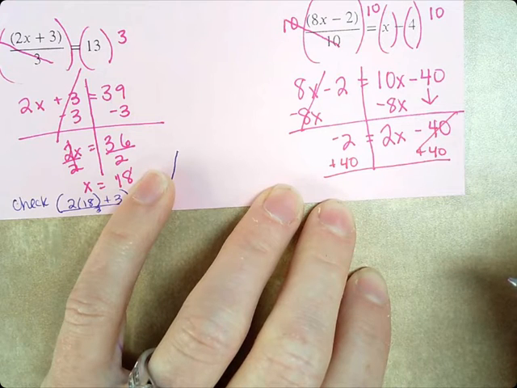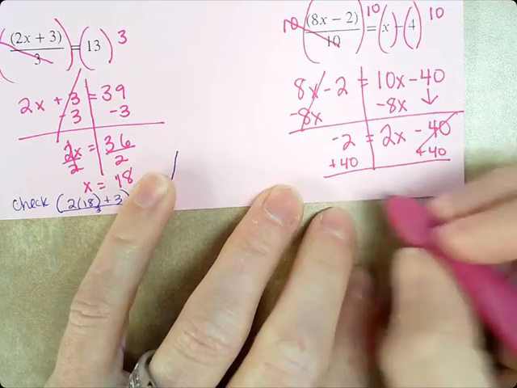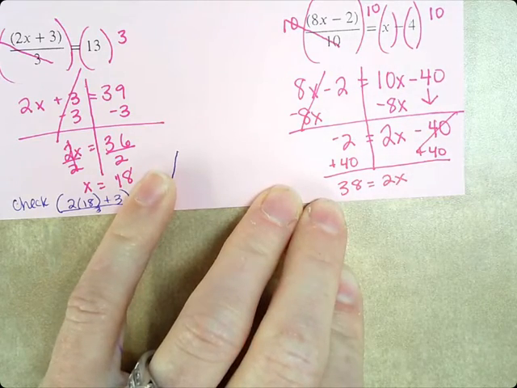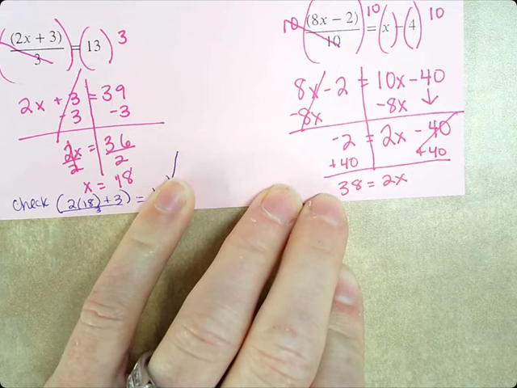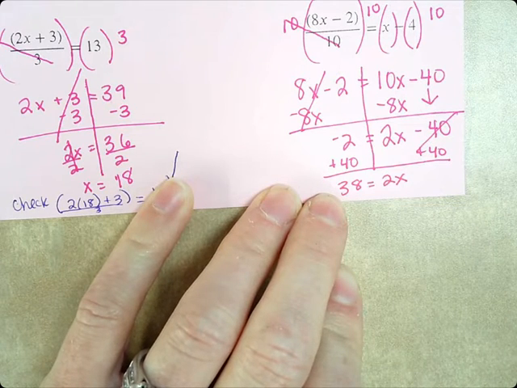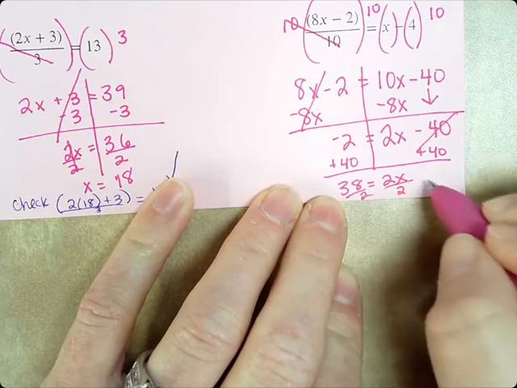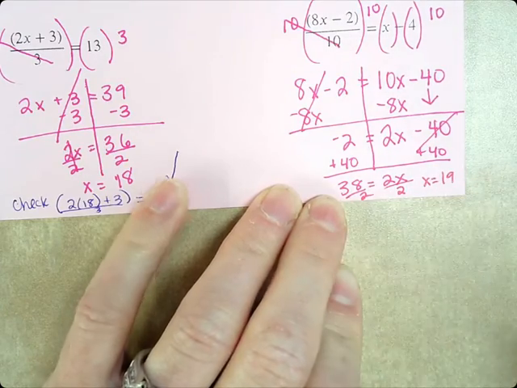Negative 2 plus 40, 38. They're different signs, so we subtract them, keep the sign of the larger. So it is 38 equals 2x. And then we divide by 2. So x equals 19.